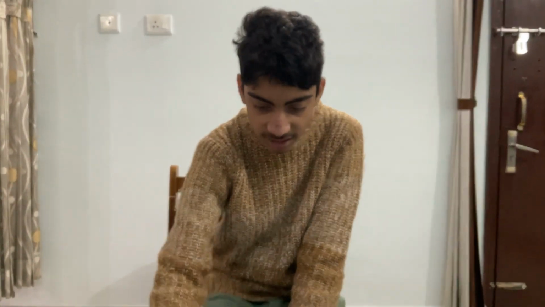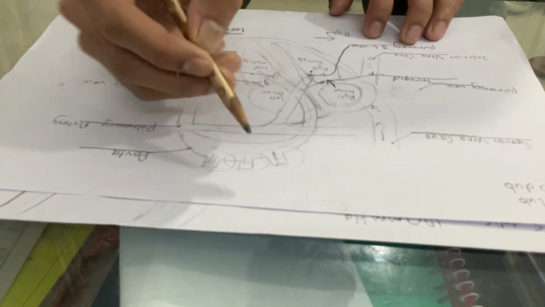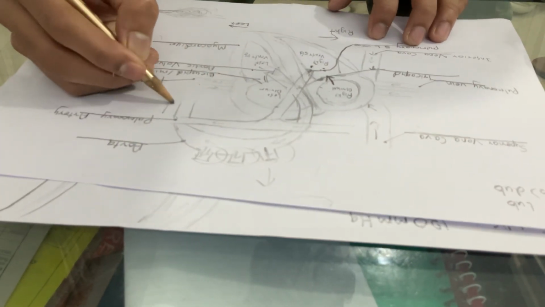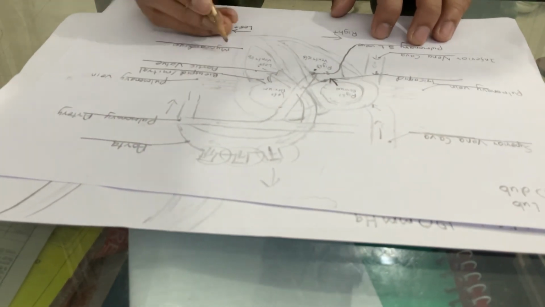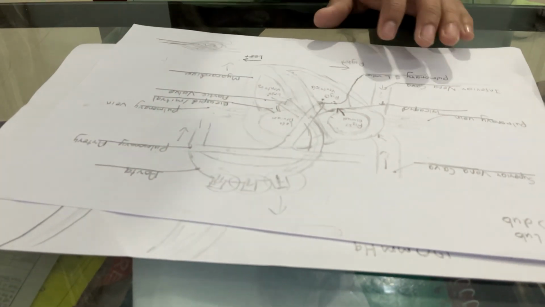It is the largest artery in the human body, and the vena cava is the largest vein in the human body. And this aorta, as you can see, has this branch, which is for the upper body, and then this descends. This is actually known as the descending aorta and goes to the lower body.